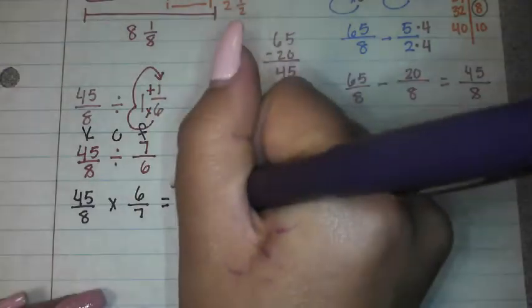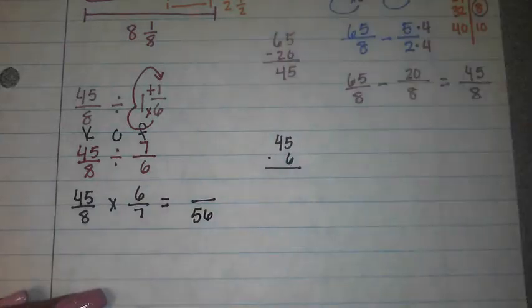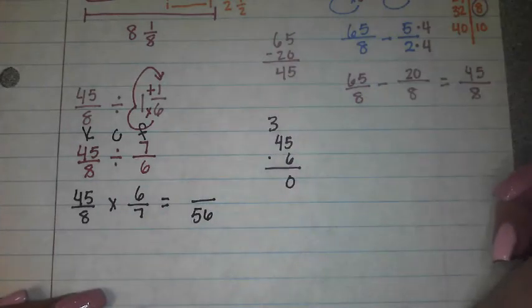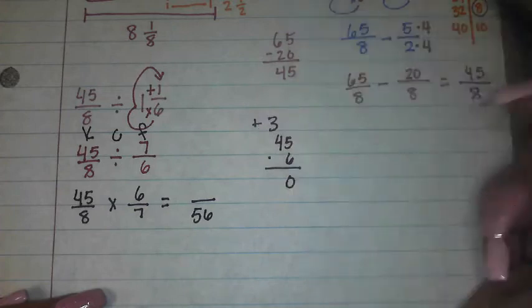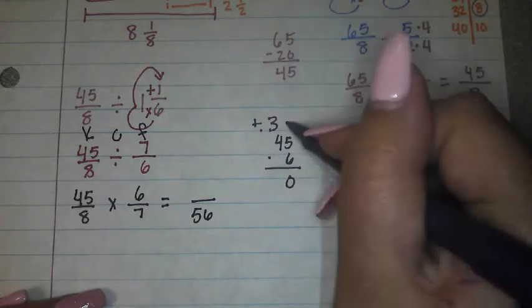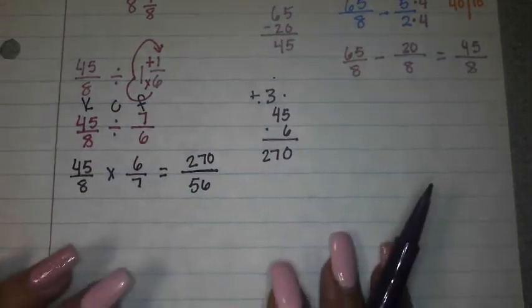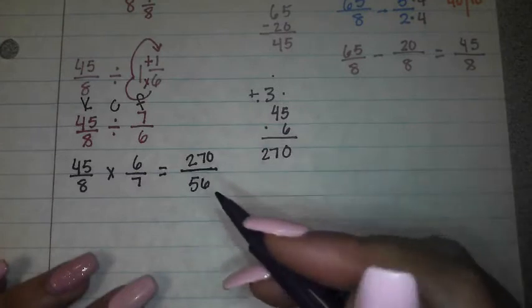8 times 7 I know is 56. 45 times 6, I have to work that out on the side. 6 times 5 gets me 30. 6 times 4 is going to get me 24 plus the 3. 24, 25, 26, 27. I got 270. So right now this is my answer. But this is an improper fraction, so I'm going to make it into a mixed number by dividing.